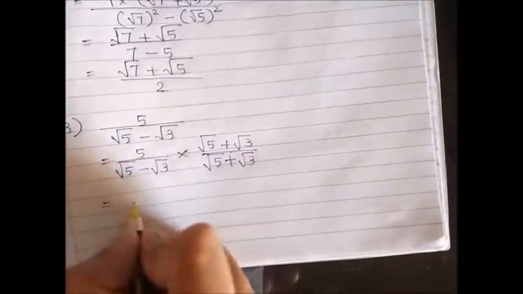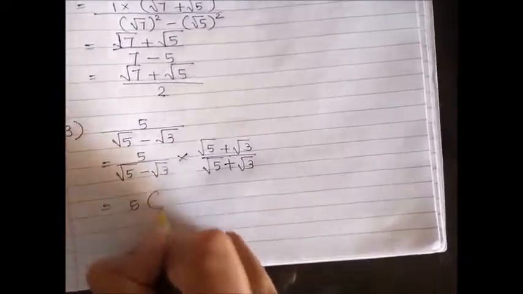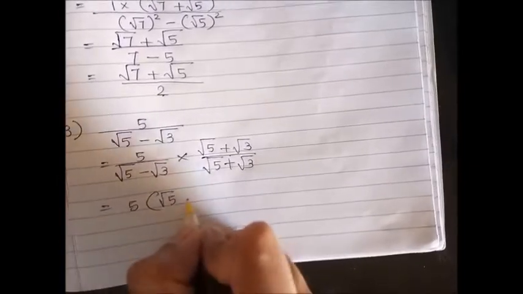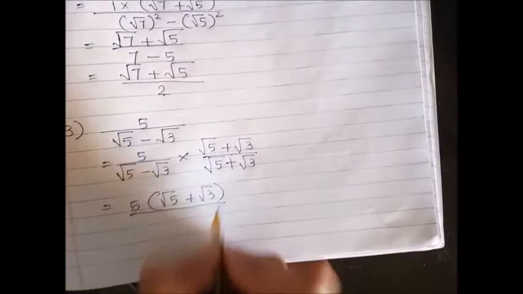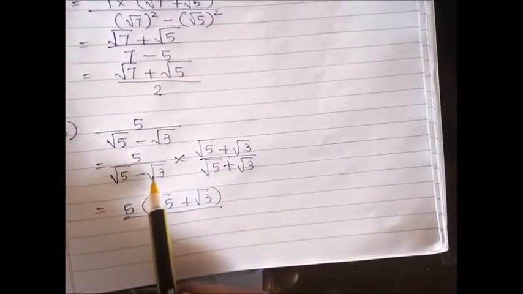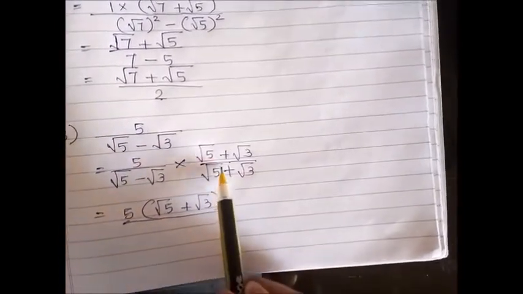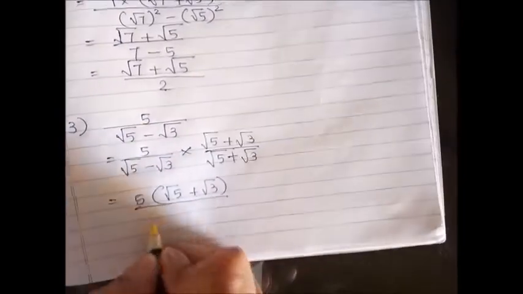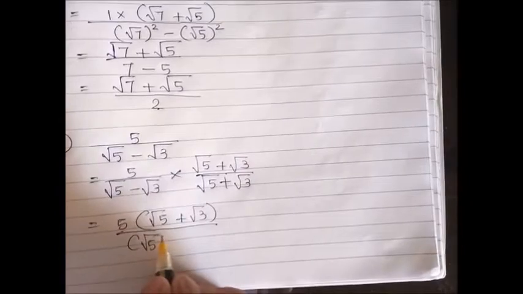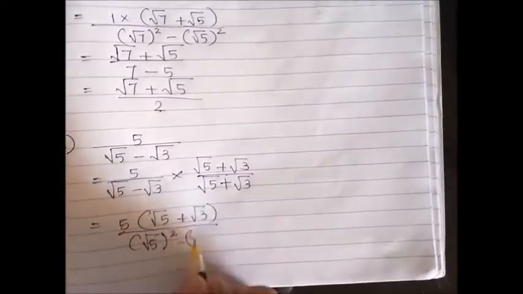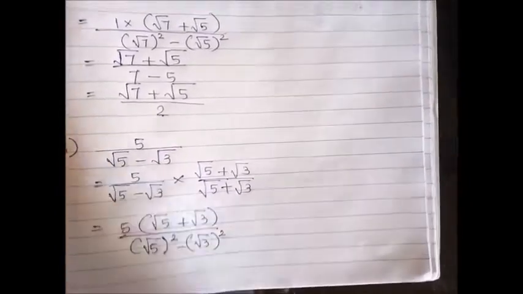Now it is equal to 5 into bracket root 5 plus root 3, whole divided by root 5 minus root 3 into root 5 plus root 3, that is root 5 square minus root 3 square.